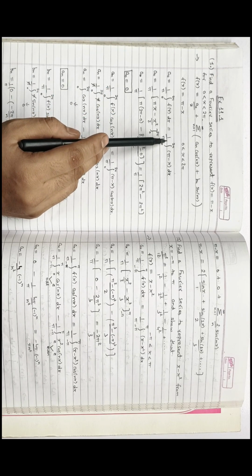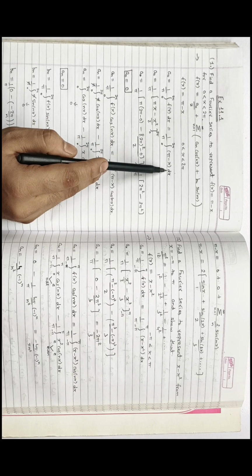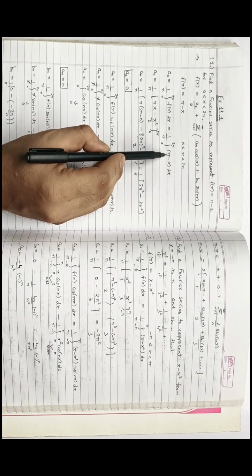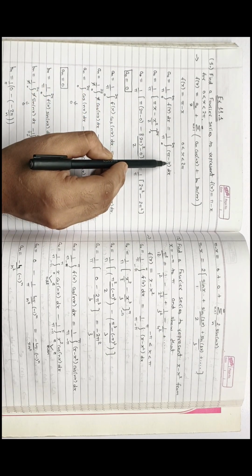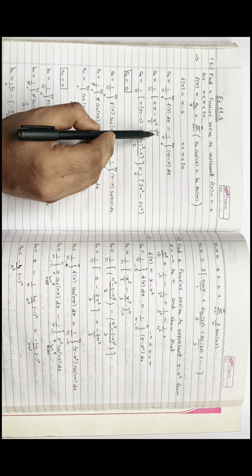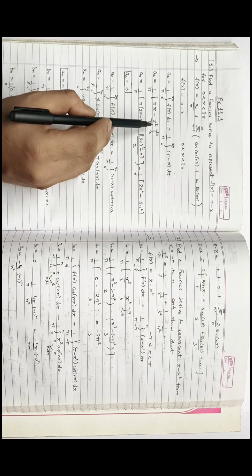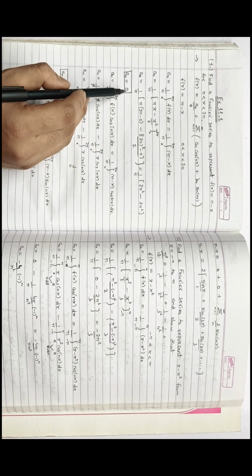So a naught is 1 upon pi integral 0 to 2 pi of (pi minus x) dx. The integration of pi is pi into x and the integration of x is x square by 2 in the limit 0 to 2 pi. When I put in these values and solve, I get the value of a naught equal to 0.